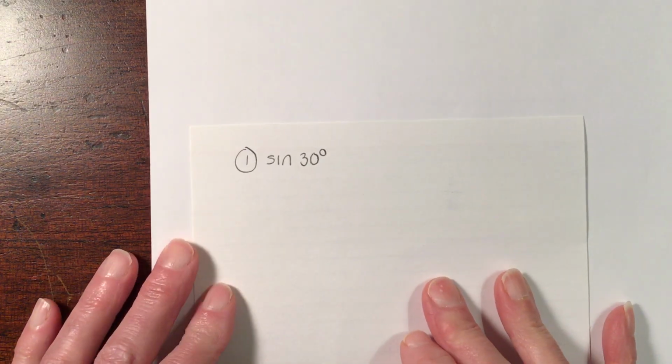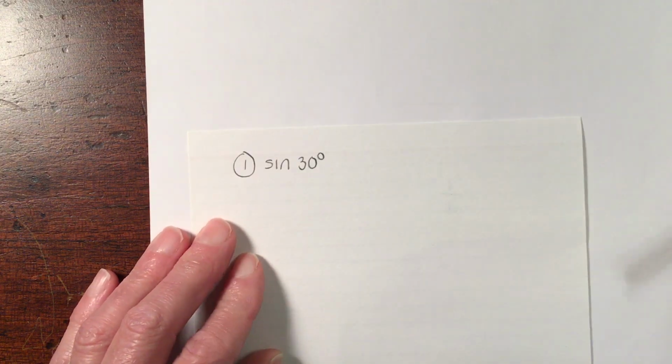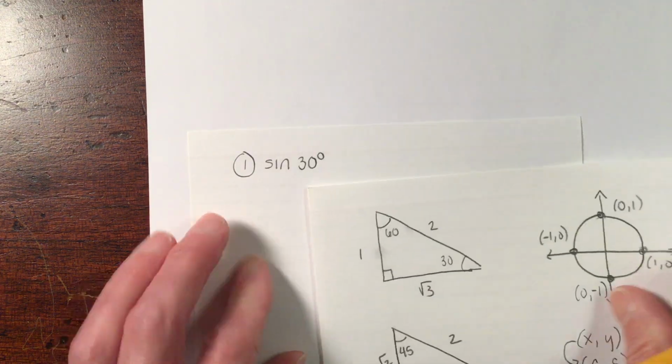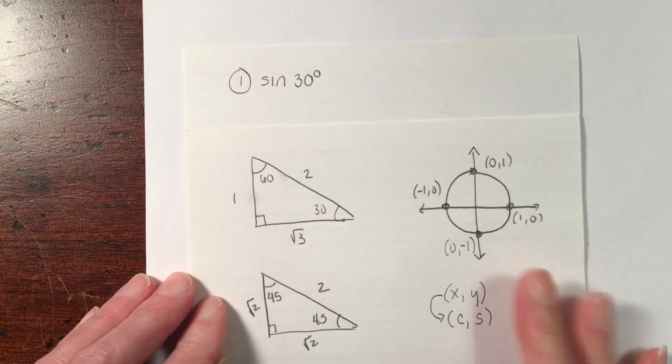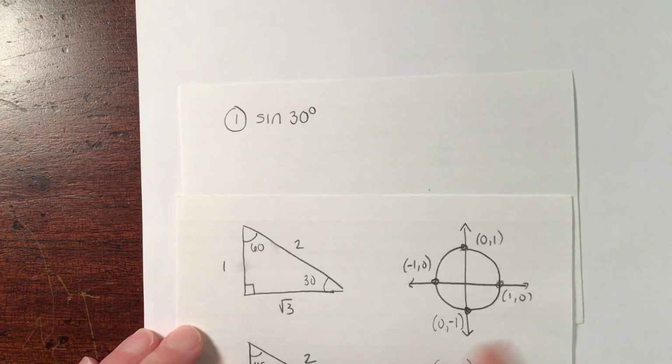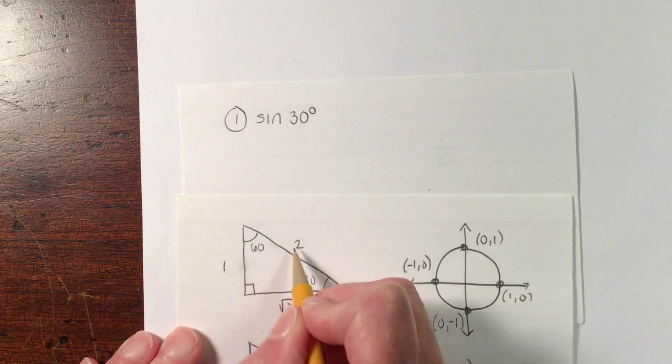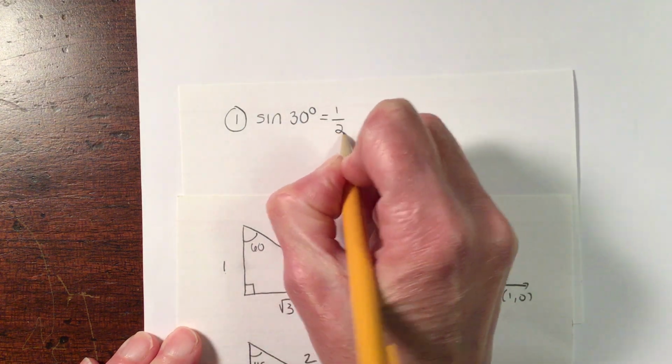Let's look at the review sheet. So if you take your review sheet, I'm going to look at a couple in each section. The first question I'm going to look at is just plain old sine of 30 degrees. Whenever we're dealing with setting up a function value, we want to use our triangles. So if I'm going to set up the function value for the sine of 30 degrees, I made a little handy dandy cheat sheet here. I'm going to work off my triangle. The sine of 30 is opposite over hypotenuse, so it is 1/2.